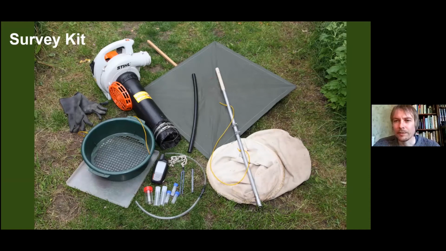And it's revolutionized spider sampling, actually. You're turning up things that you would spend hours on your hands and knees groveling to find, whereas that thing will just turn up hundreds of specimens in a few minutes. And brilliant for other entomological use as well. So I thoroughly recommend you getting that.